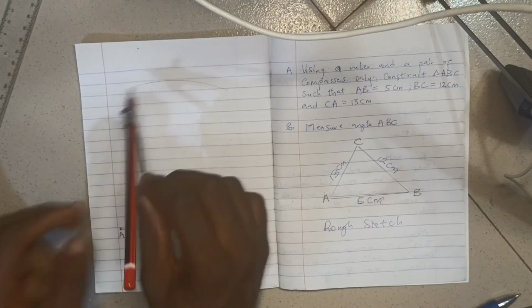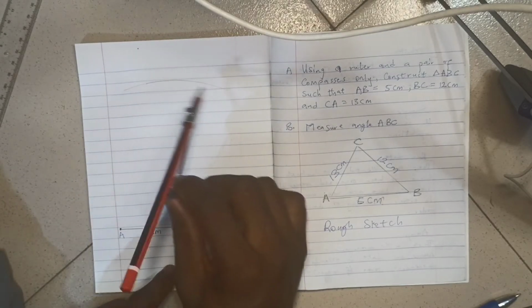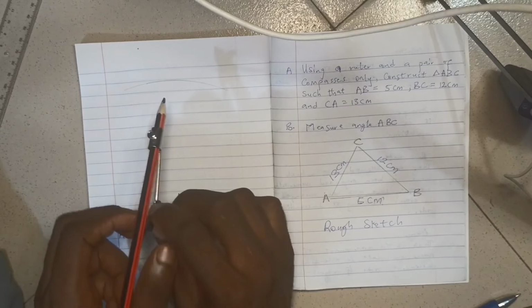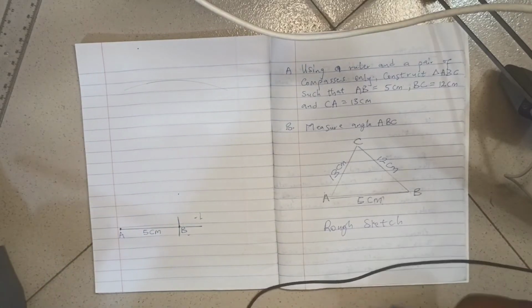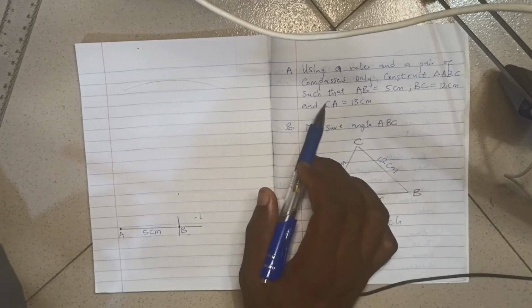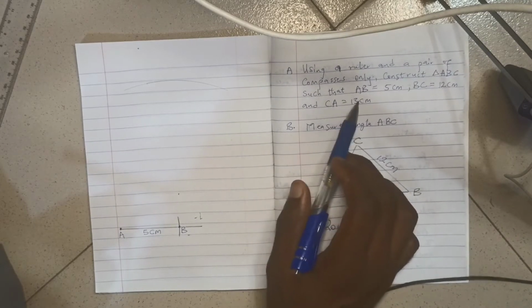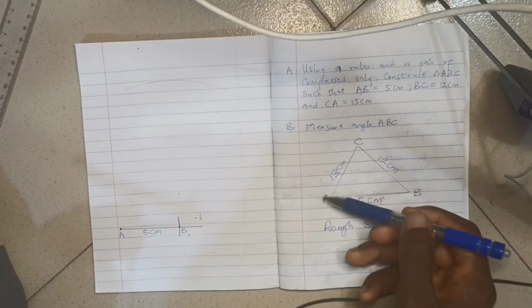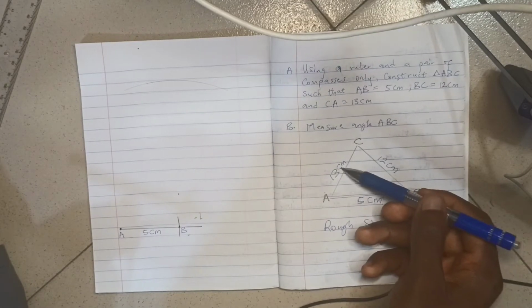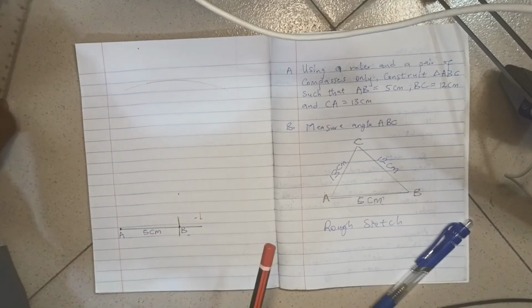Okay, having drawn an arc from the point of B without shifting my pair of compass, I will still pull it out. Then remember, we were also told that our side CA is equal to 13 centimeter. And from my rough sketch, this is my side CA, and that is 13 centimeter. Then I will also use my ruler.